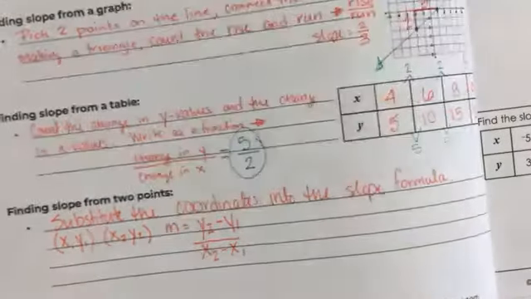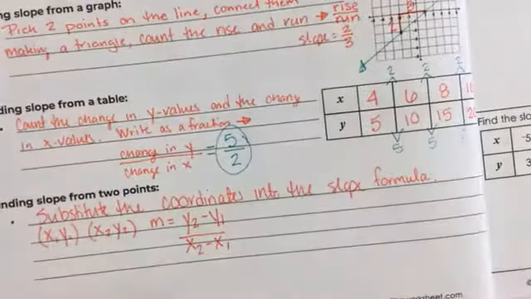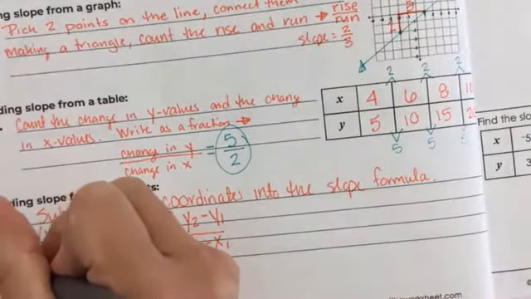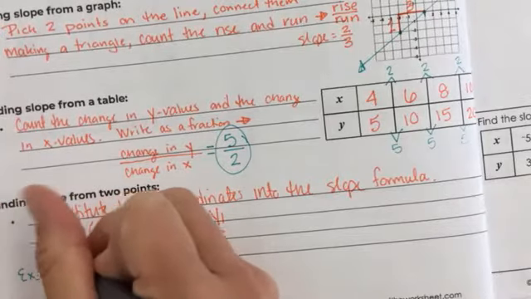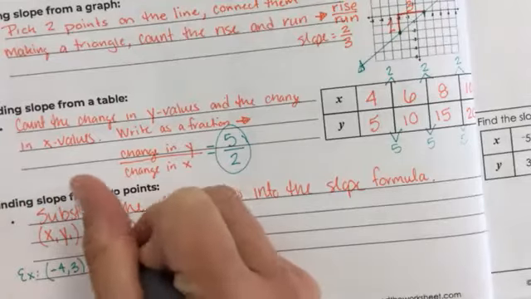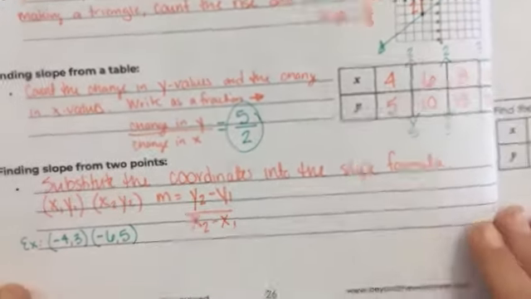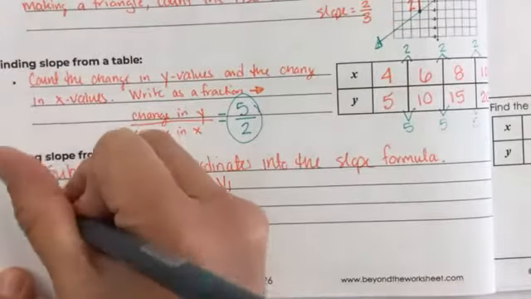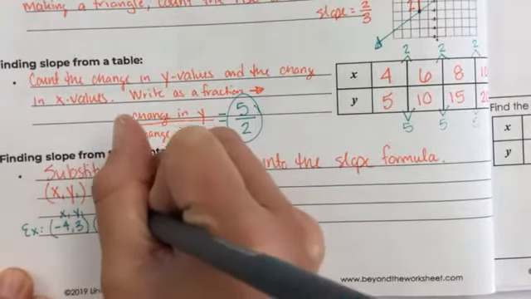And then I'm going to do an example with you guys here too. This will kind of bring back memories from the other day when we did this. Remember, one of the first things I do is label x1, y1, x2, y2.